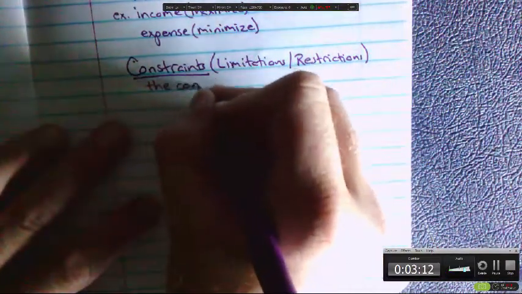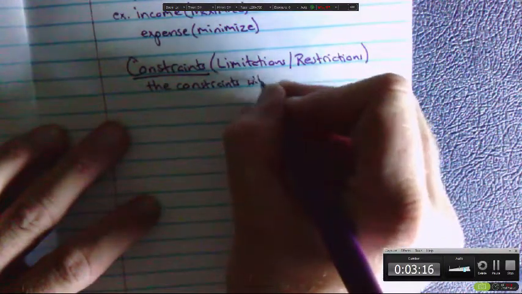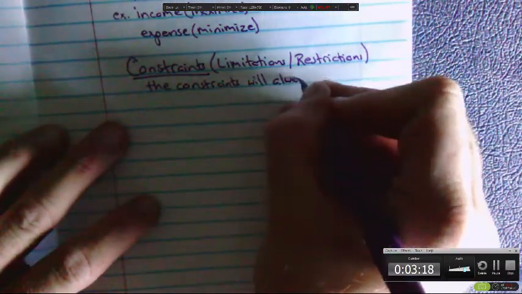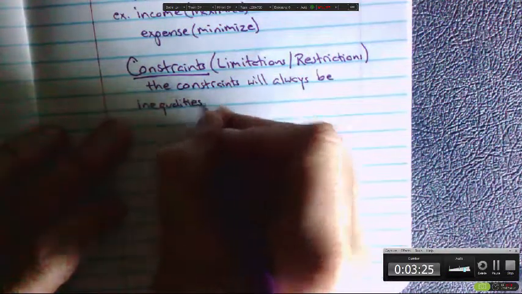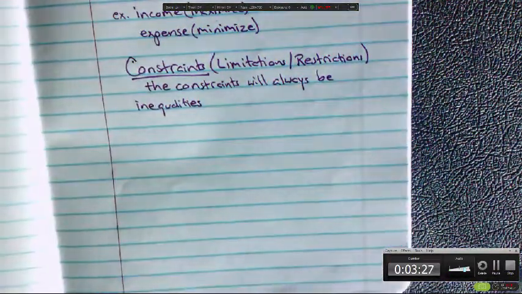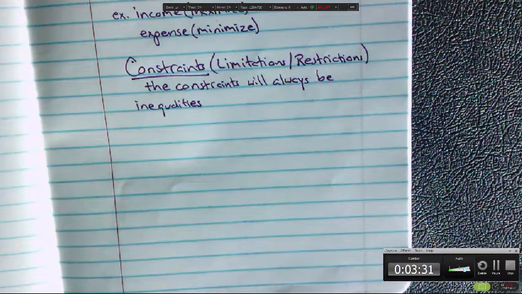The constraints will always be inequalities. If he has 162 acres of land, he doesn't have to plant 162 acres. He could plant less than 162 acres. But if he wants to maximize his money, most likely he needs to use all of his land.